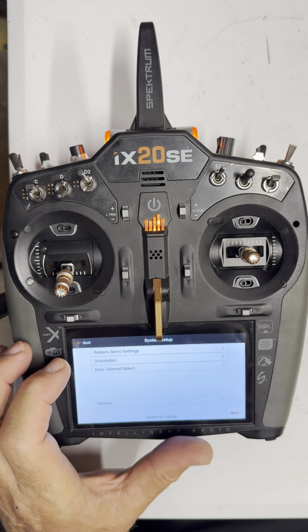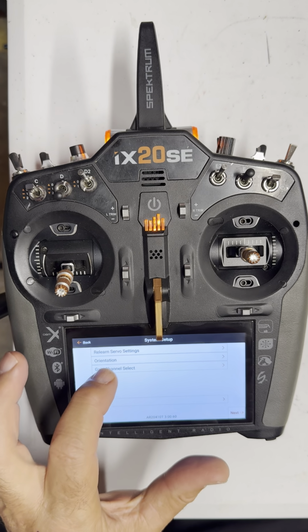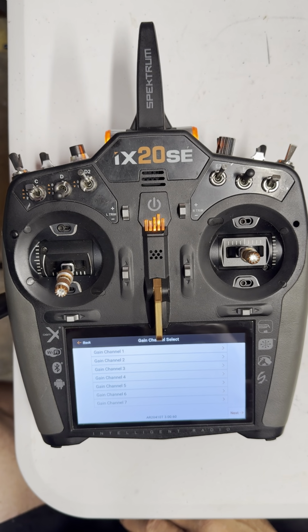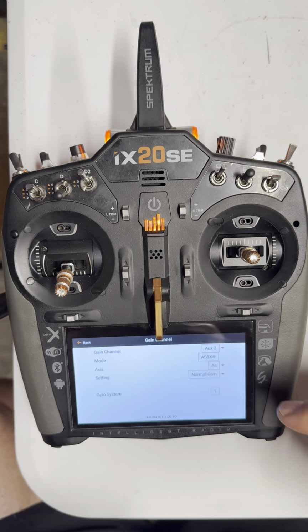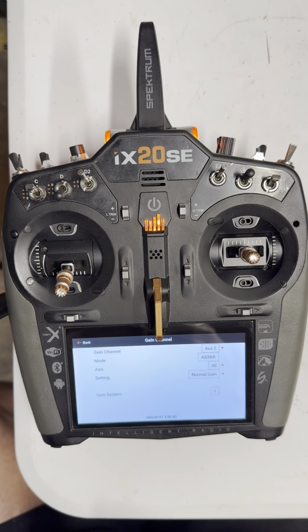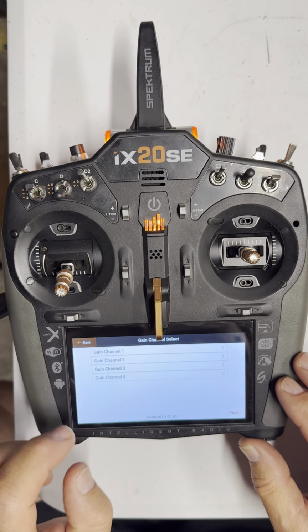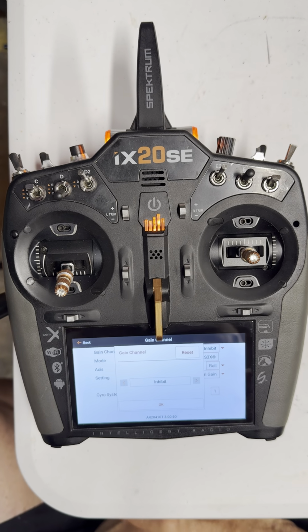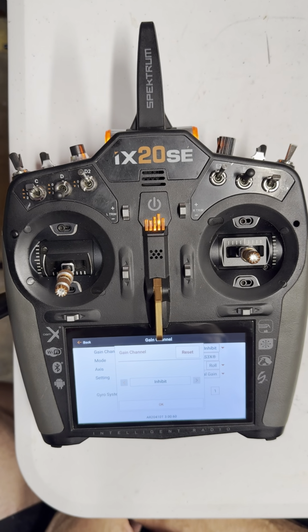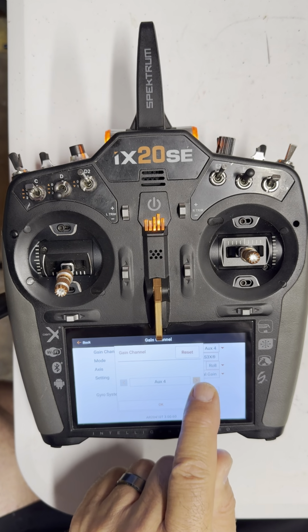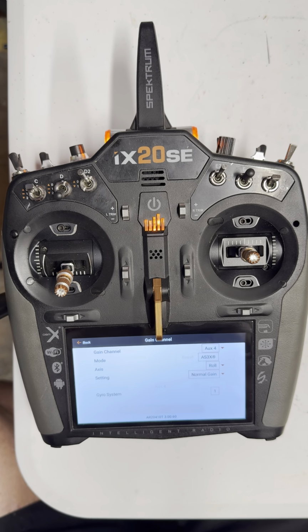System setup for gain channel select. This is that next step that I take it to. Gain channel 1, that's defaulted. It's aux2, it's AS3X, it's all axes, and that's normal gain. That's always going to be set up when you set up your original gain. Now on gain channel 2, what did I say I was using on that, aux4, I do believe.